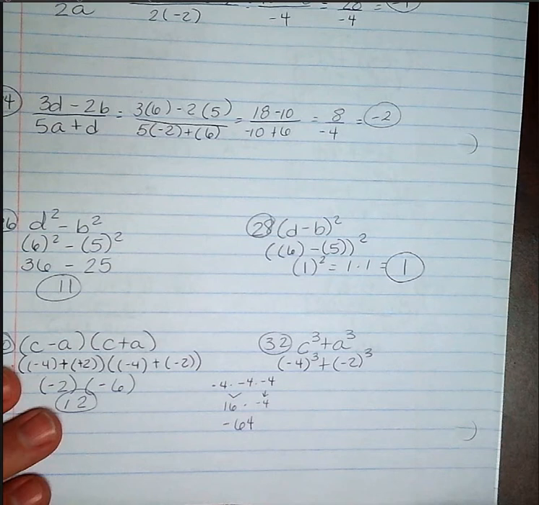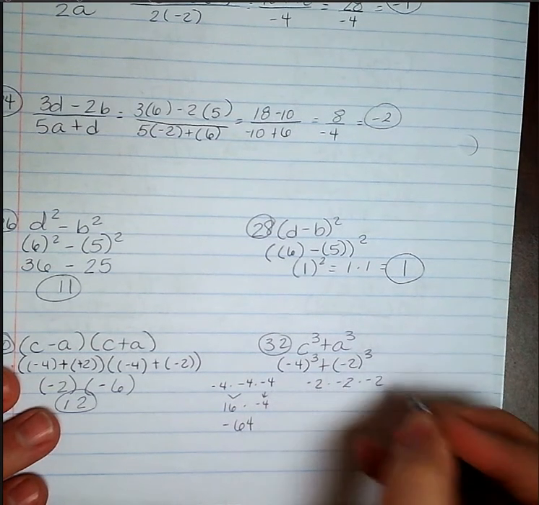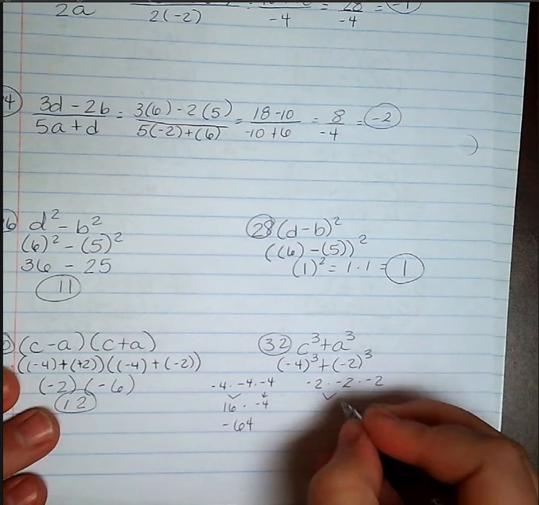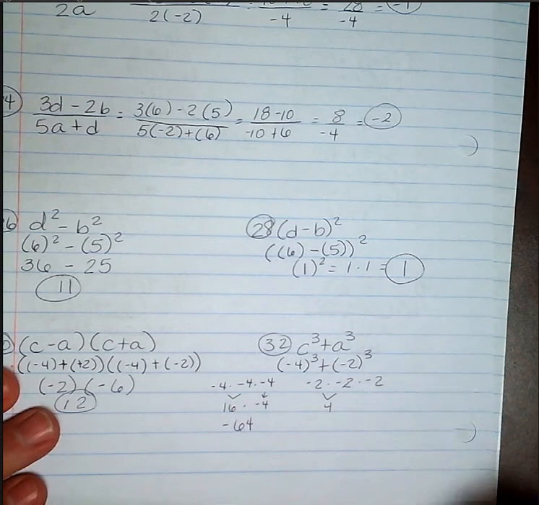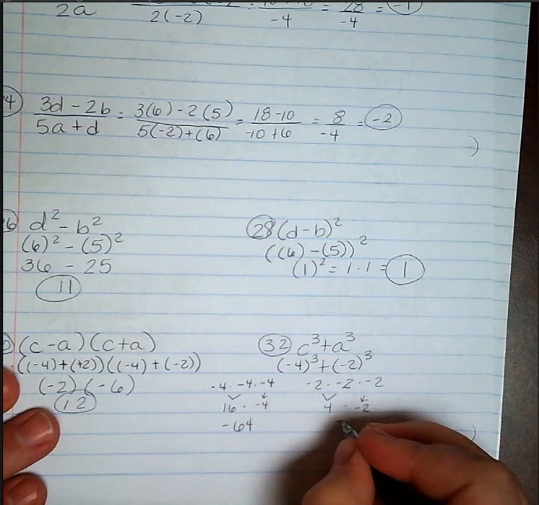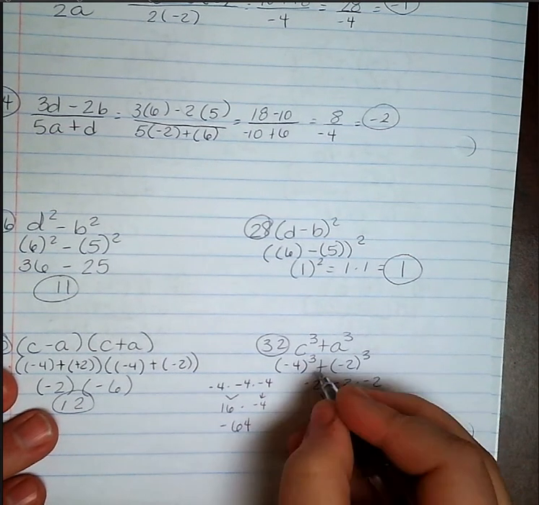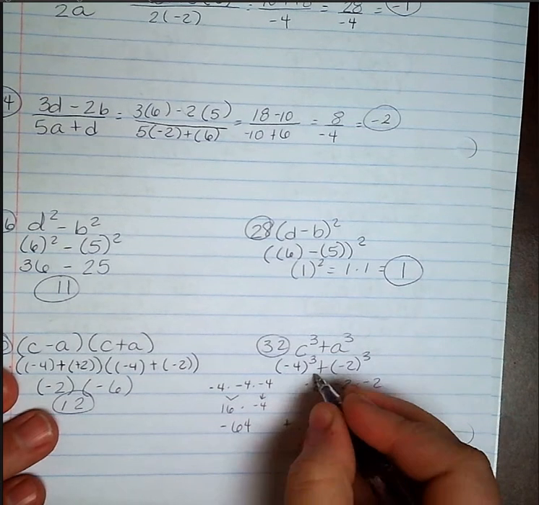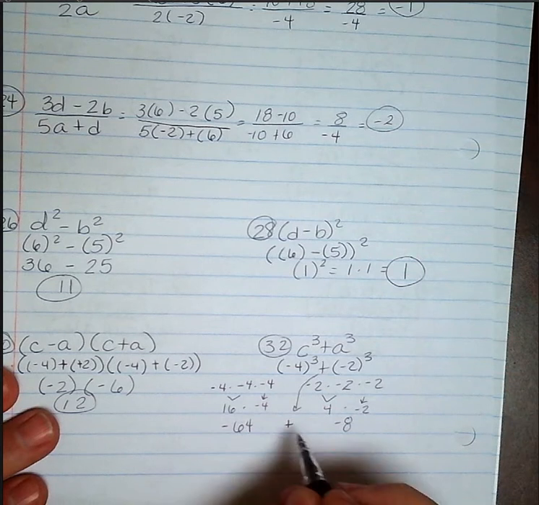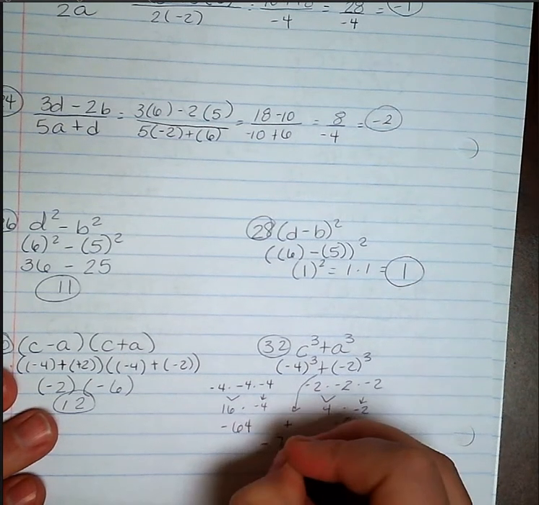Then -2 to the third power, -2 times -2 times -2. Well, -2 and -2 is a +4. 4 times -2 is -8. So what we're doing is we are adding these together, and I get that from my addition sign. We have -64 plus -8, which gives us a -72.